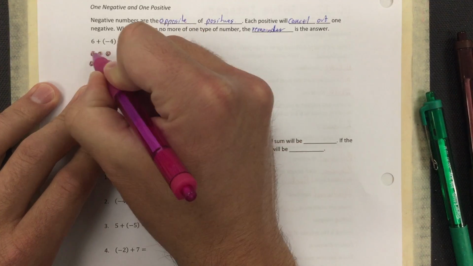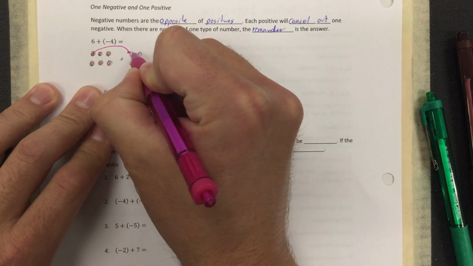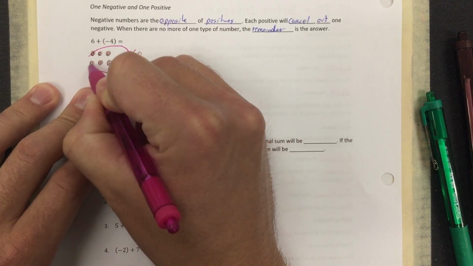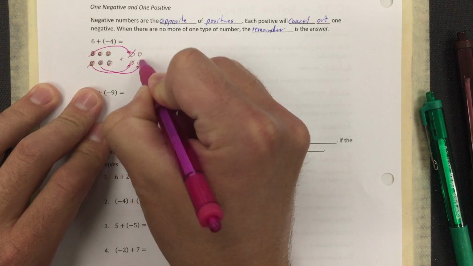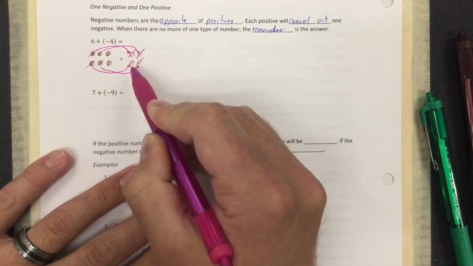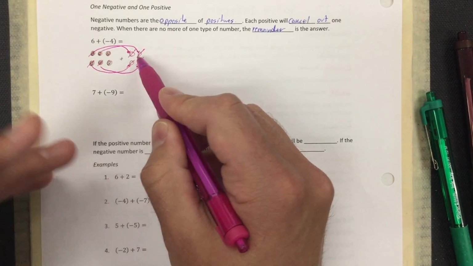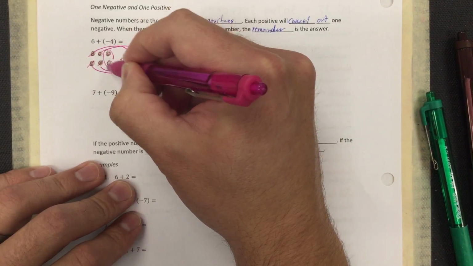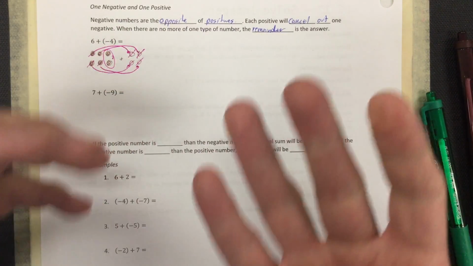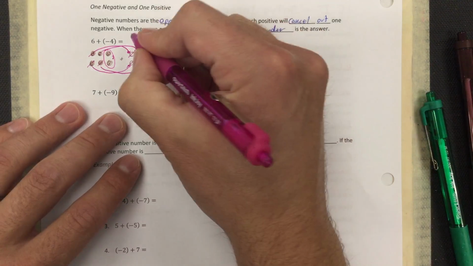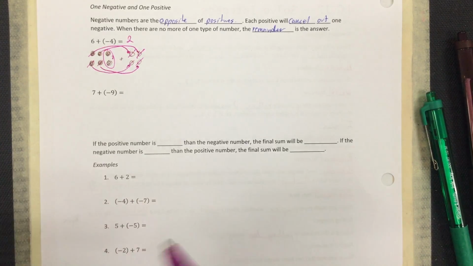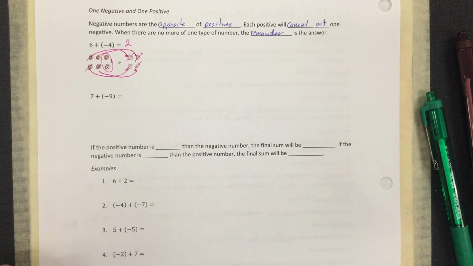So we'll notice that this filled circle can fill up this one, and it's going to cancel those out. And this one can fill up here, and it's going to cancel those out. This will fill up here, cancel those out, and this one will fill up here and cancel those out. You'll notice we've canceled out all of the negatives, and what we're left with is just 2 positives. So if we have 6 positives and 4 negatives, the 4 negatives are going to cancel out 4 positives, leaving 2 positives left over. Okay? So that would be how we would solve that one there.